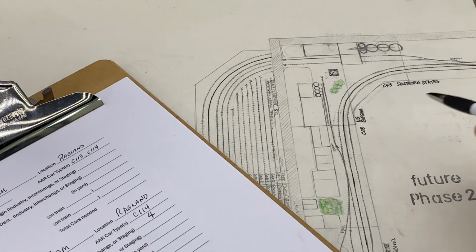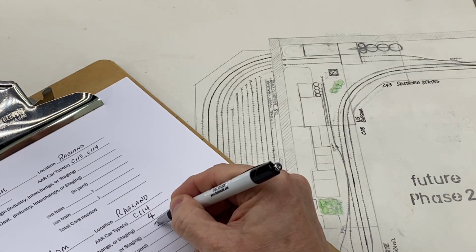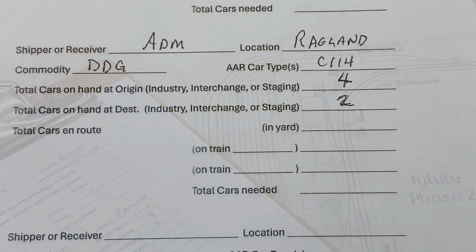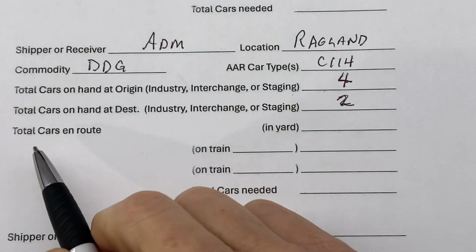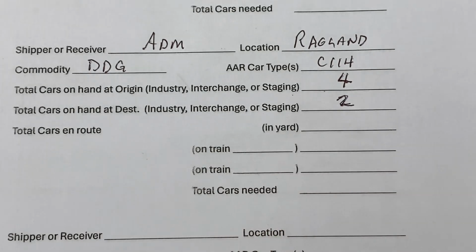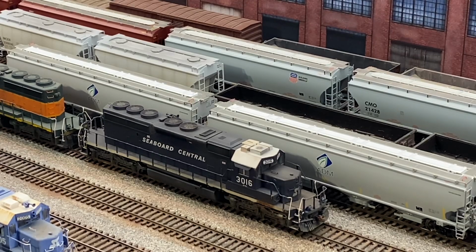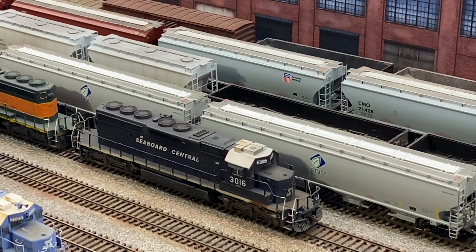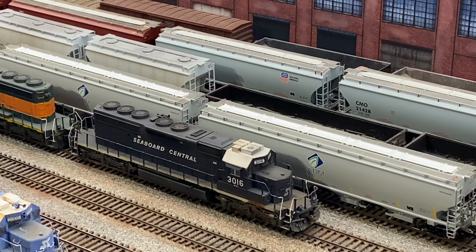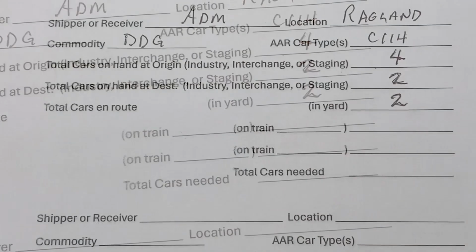So looking at this plan, Southern States is here, and at any given time, there's going to be 2 cars there. So we'll have 2 down for cars at the destination. So the next question we need to answer is how many cars, total cars, are en route? And here I have in the yard. So at any given time in Gadsden Yard, there's going to be at least 2 DDG cars, whether they're loaded or empty, that'll be located in the yard. So we put down 2 for Gadsden Yard.